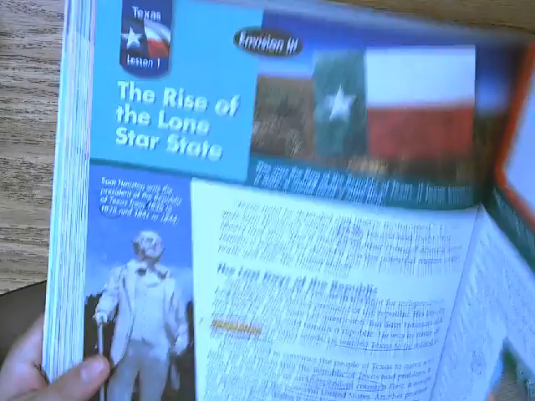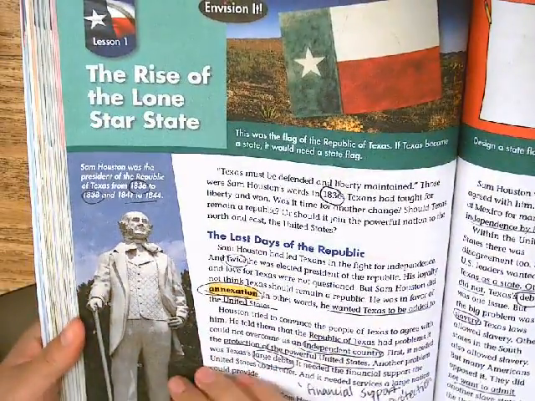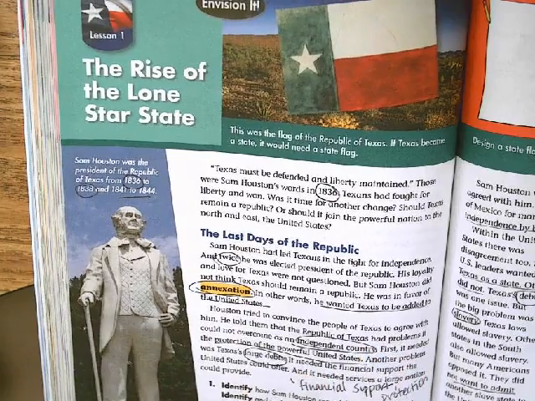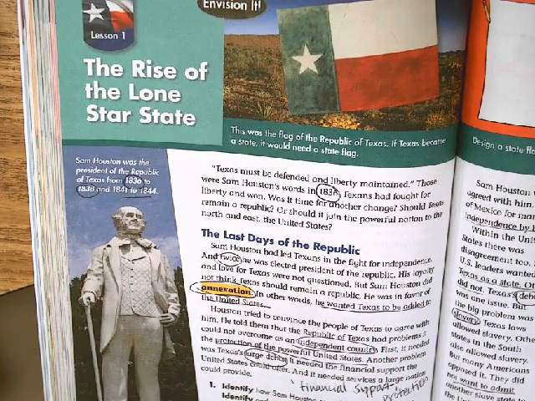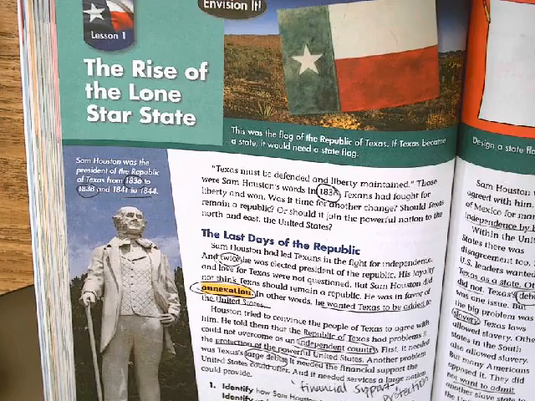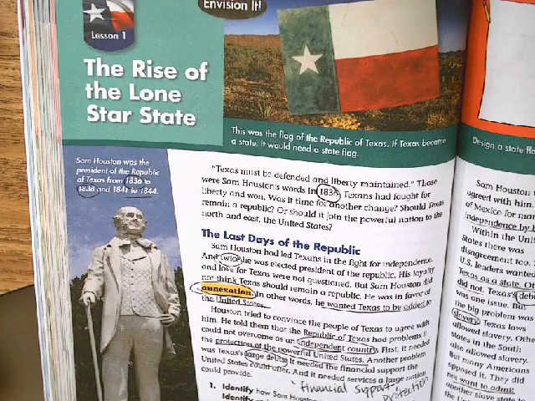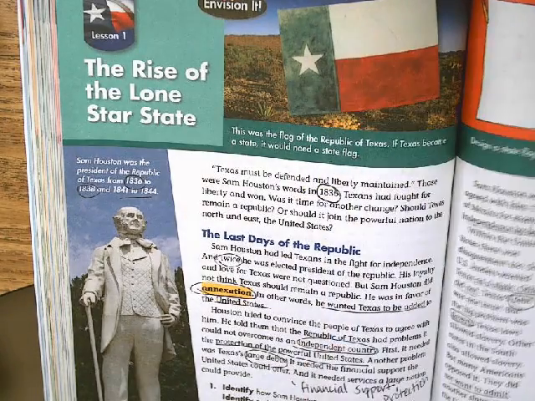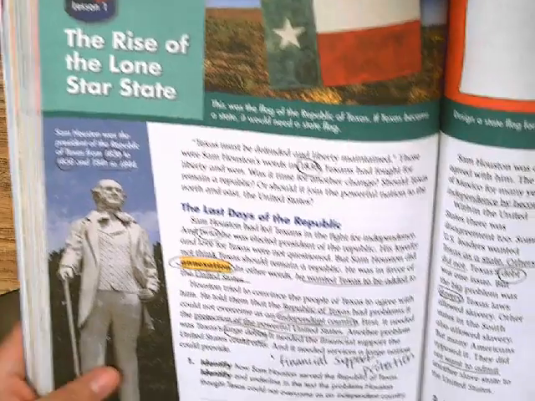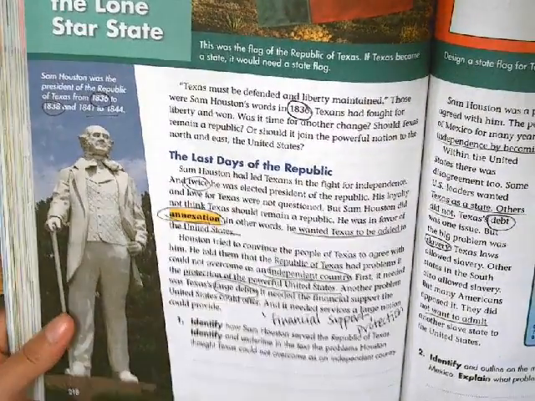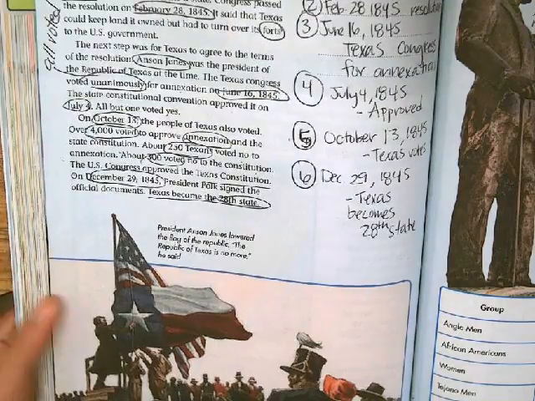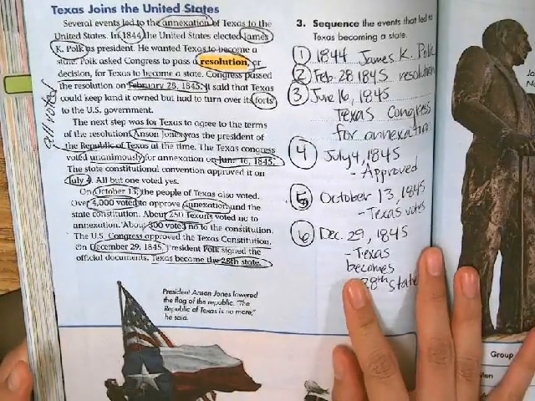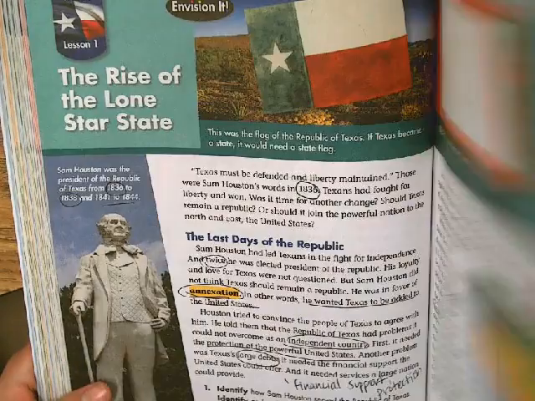And then social studies in our My World. We started reading the first lesson in this new chapter, The Rise of the Lone Star State. So we already talked about how Texas was under the Mexican government. It was a part of Mexico, then it became its own republic, and now we're learning about how it was annexed by the United States and became officially the 28th state of the U.S. Okay, so we did read 218 to 220 today. And of course we did a few annotations on the text.